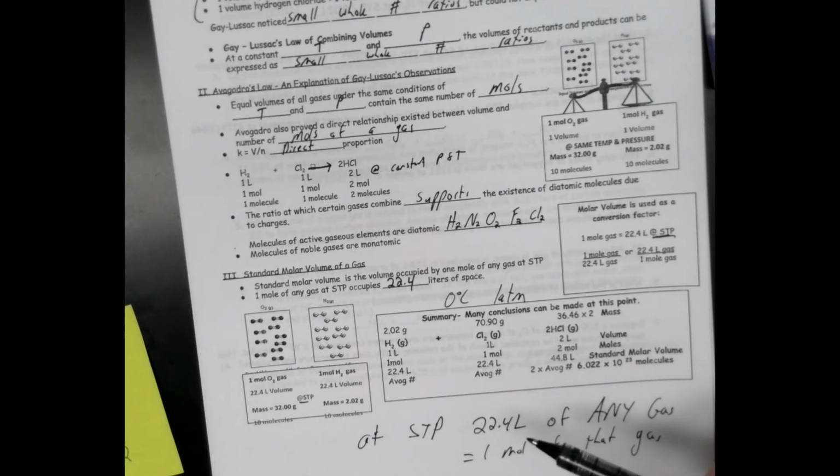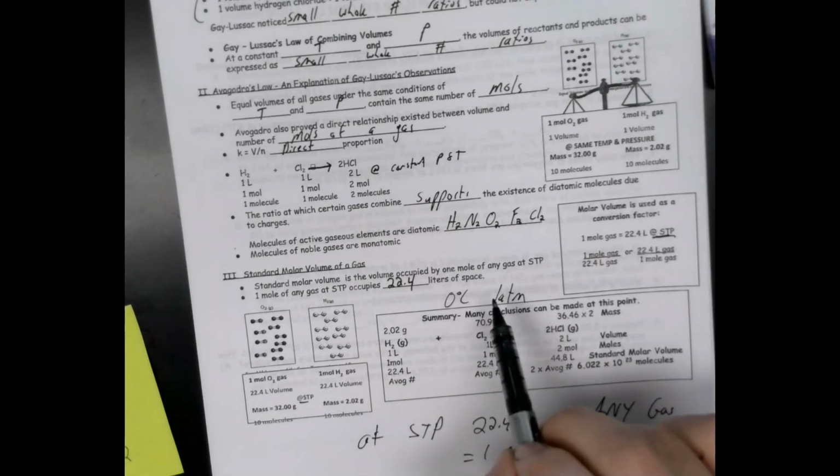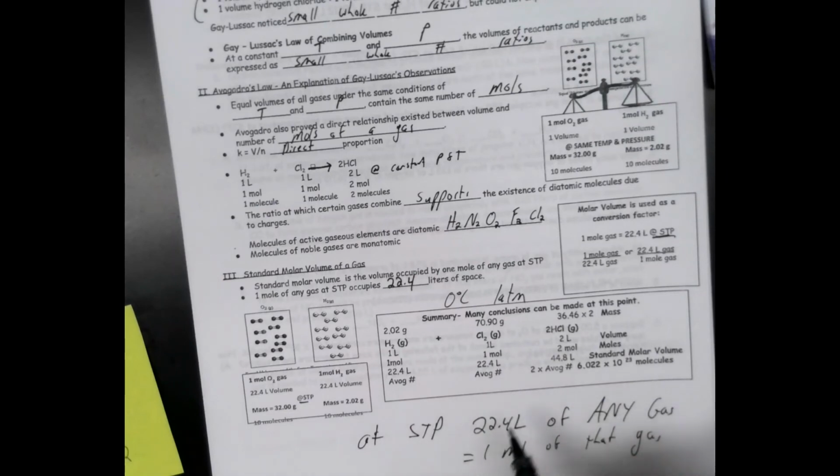We can start off with the volume of that gas, and as long as that gas is at standard temperature and pressure, 0 degrees Celsius, 1 atmosphere, we can convert from liters to moles of that gas. So we can cut out the mass step, because we don't use the mass in the stoichiometry calculations. We use mass as a means to obtain the number of moles. Hopefully you see how important that can be when we move forward, because it's much easier to measure the volume of a gas than it is to measure the mass of a gas.